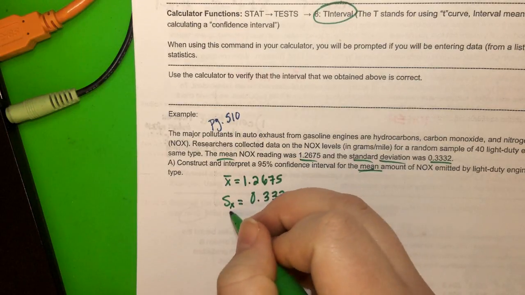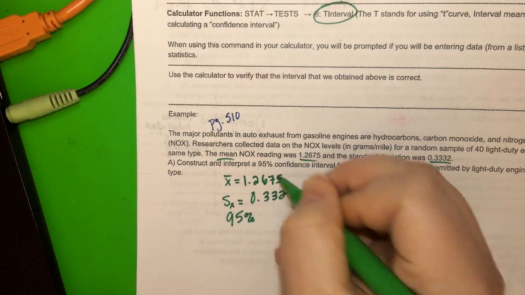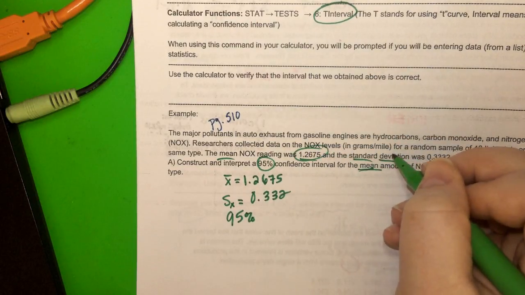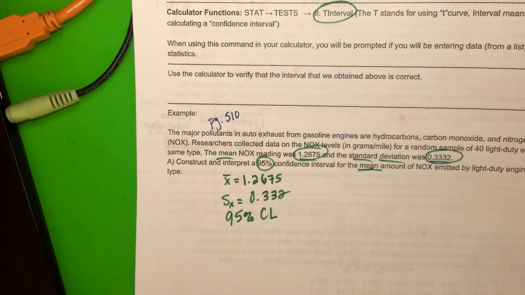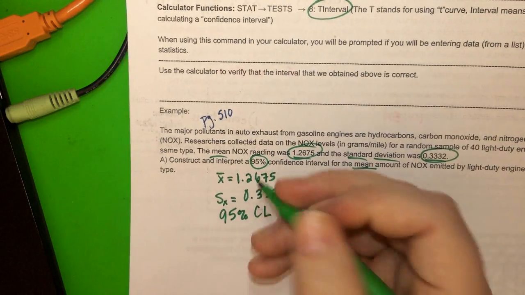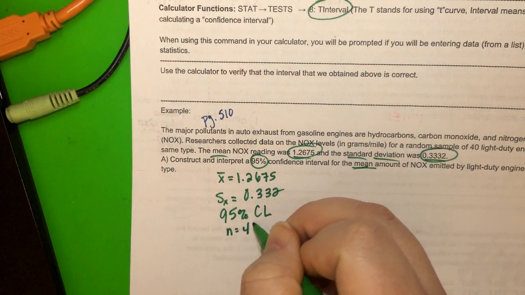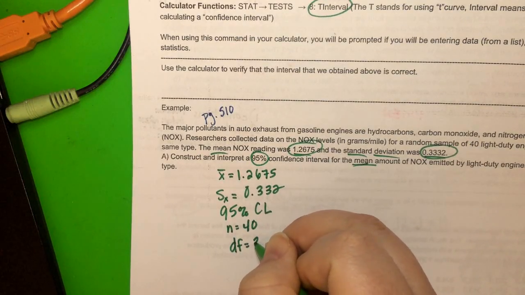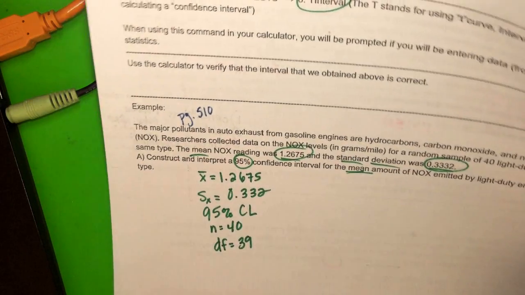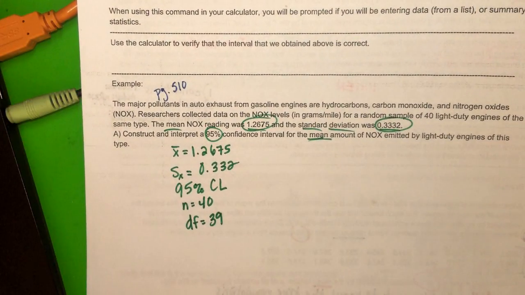They told me 95% confidence interval, so confidence level. They told me a sample of 40. So my degrees of freedom is one less than that, so it's 39. And you're like, okay, great, let's roll, because I've got all the things.